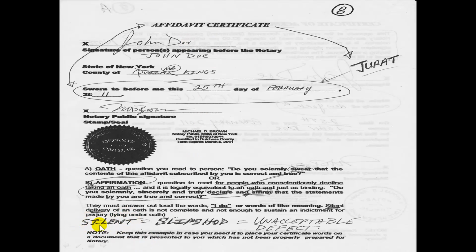It'll get thrown out. Or if they say it wrong, like sometimes they just say, oh yeah, do you swear that it's true? Well, that's not it. You have to say it exactly as it's written, whichever form you choose, because they're both written in a form calculated to awaken the conscience of the affiant in accordance with his religious, maybe in this case, and or ethical, maybe in this case, thinking. So there you go. You don't want to do a silent or a slipshod. Silent, nothing at all, or slipshod, wrong.